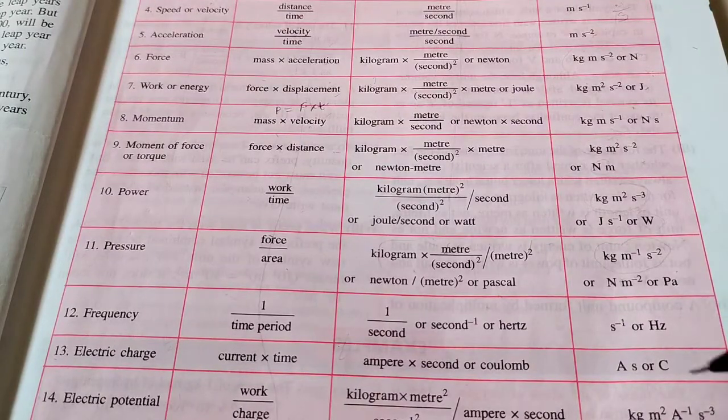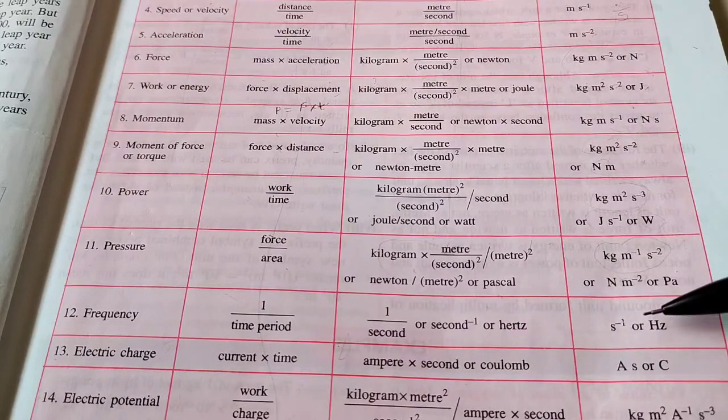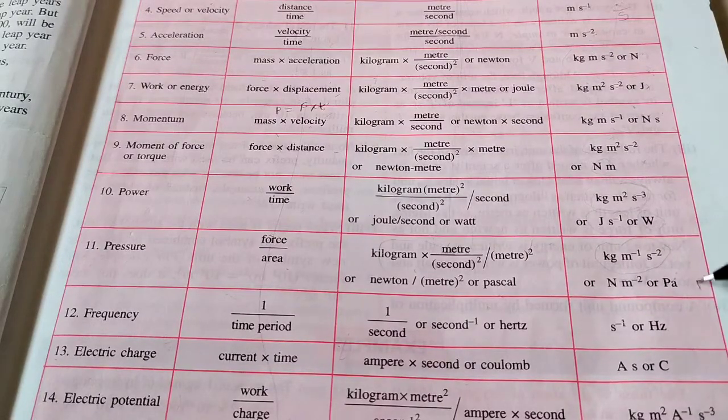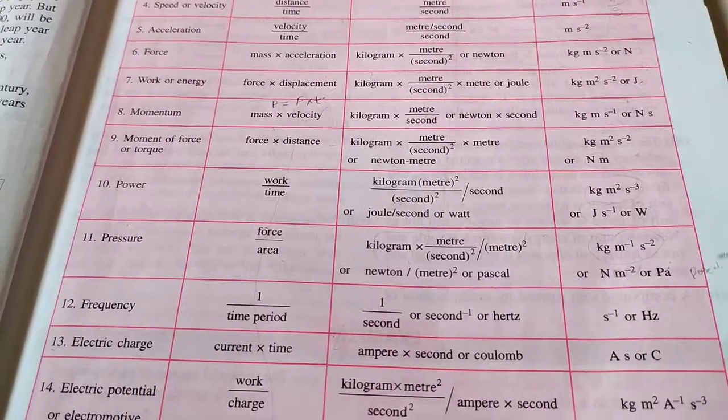Notice that if the unit is derived from the name of a scientist, then the symbol should start with a capital letter. But if you're writing the full name, hertz, H-E-R-T-Z, then don't start with a capital letter if it's a unit. Because if you do, then that will become the name of a scientist. Same way Pascal, capital P here. But if you write full pascal, then use small p. Because if you write capital P, that will be the name of the scientist.